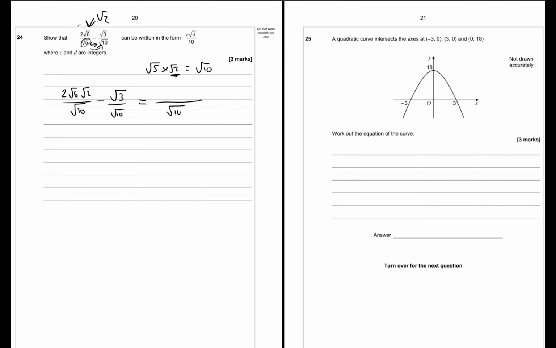So we've got root 10 at the bottom, and then we've got 2 root 6 times root 2 minus root 3. So we can put this root 6 and this root 2 together. So we can get 2 root 12 all over root 10 minus root 3.